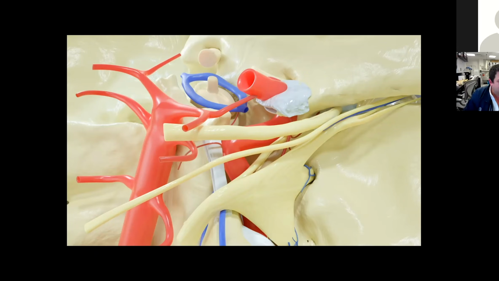So that's one indication. Also, if you wanted to get to the SCA right at its origin, or anything on the upper third, that's a good skull base way to do it. Oh sorry, my mouse wasn't on. Basilar tip is over here. This is the SCA, PCA, so you could take down some of the posterior clinoid process to get into this region by going through this window here.